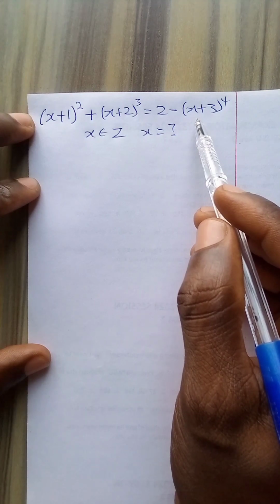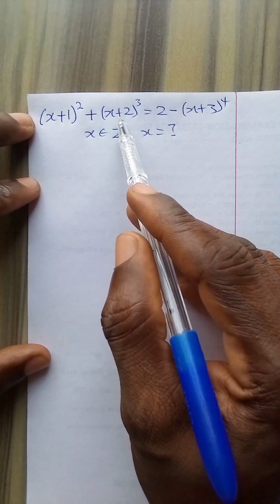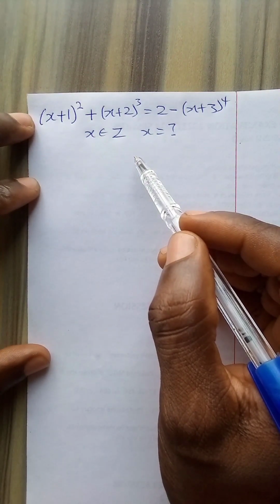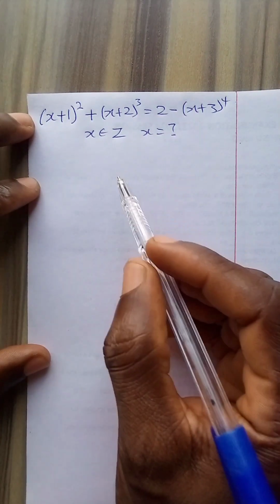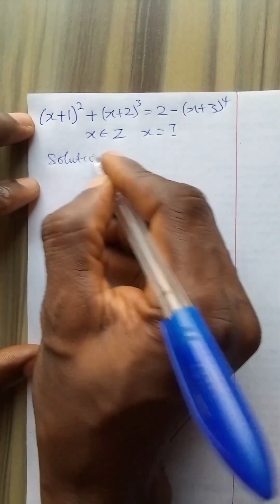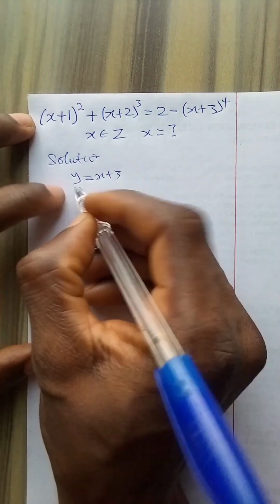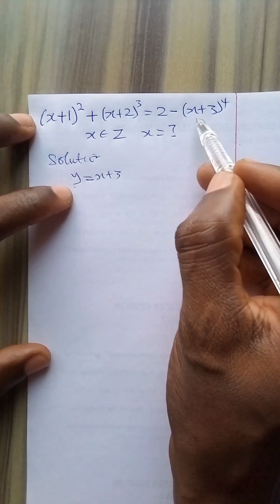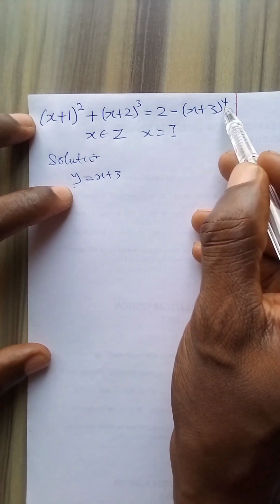We have a quantity that is raised to power 4 to expand, and expanding it and also expanding this quantity to power 3 will make the work tedious. So what we need to do is to avoid this expansion. A better method is to make a substitution. I am going to let y equals x plus 3. This y replacing x plus 3 will enable me to avoid expanding this quantity, which is to power 4.